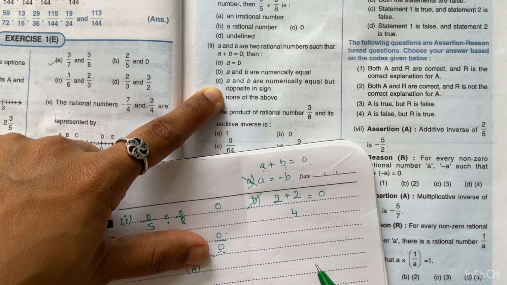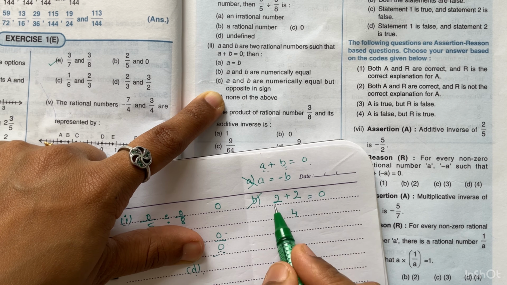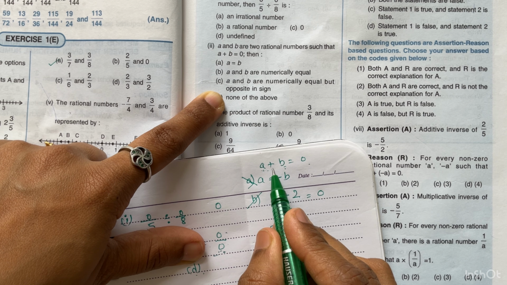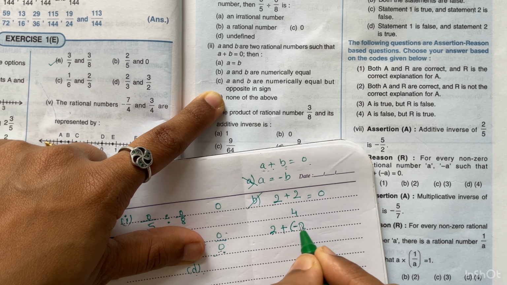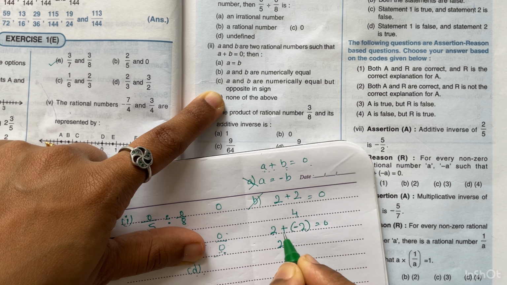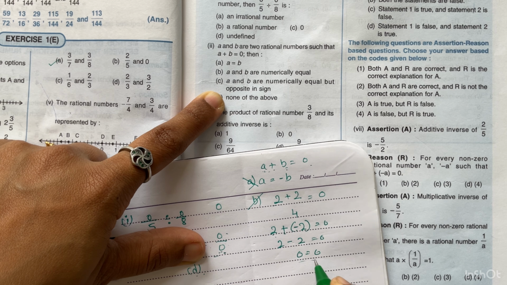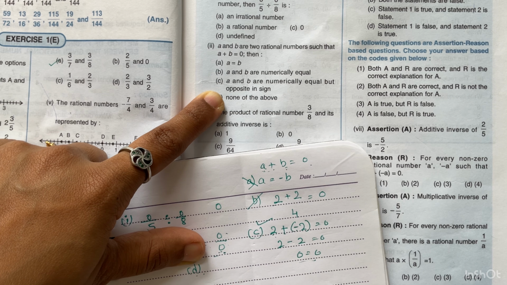Okay, now let's check option C. A and B are numerically equal but opposite in sign. So let me take the same numerical value 2 but opposite in sign. As in the equation we are having plus, one is plus 2, and let me place another one as minus 2. Now see here, plus and minus I'll get minus, and here 2 as it is. Now 2 minus 2 is what? 0. Yes, we got it, hence option C is the correct answer for this, okay?